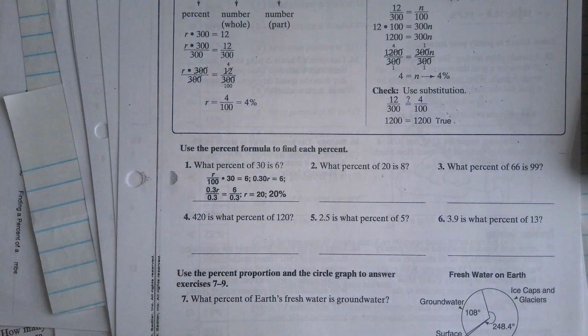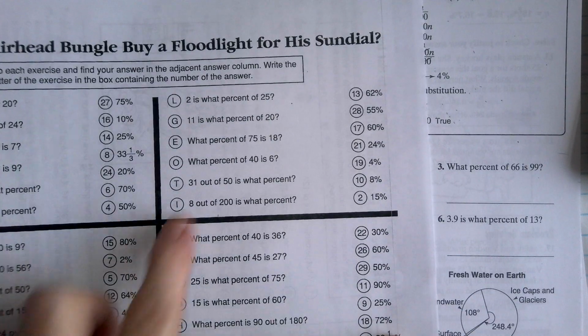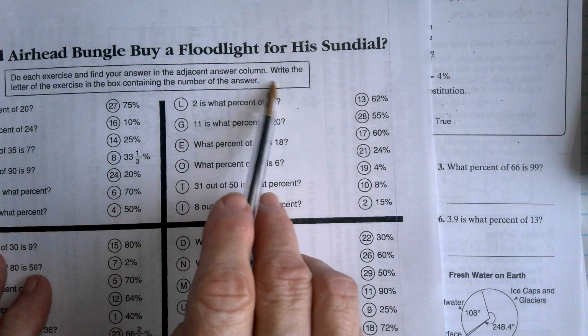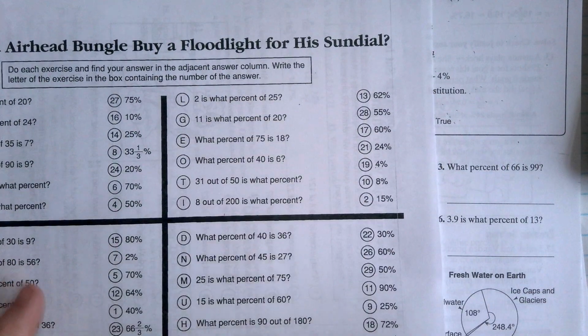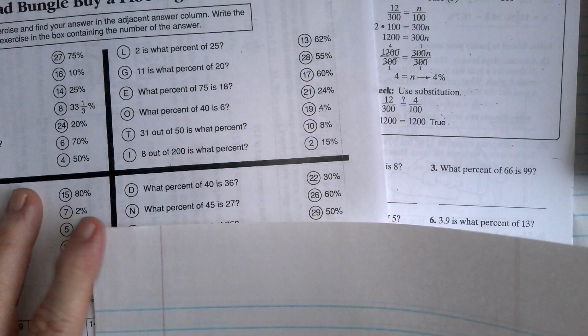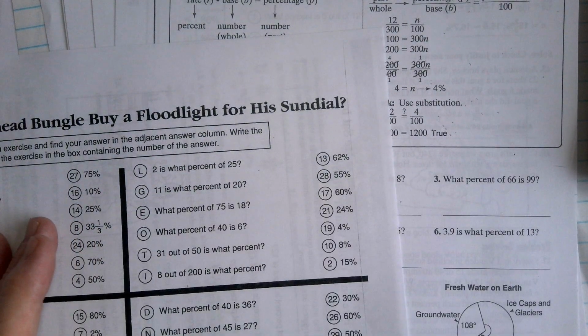Okay, we're going to start some of these back here. And we're only probably going to do one column. It says, do each of the exercises and find your answer in the adjacent column. Write the letter of the exercise in the box containing the number of the answer. So you're not going to be assigned all of these. So let's just start because of the time. We have 19 problems in just a few minutes. So on the letter, we're going to do this second column on the letter L. Is that the one that we're going to do?